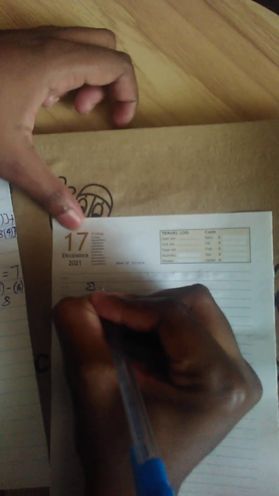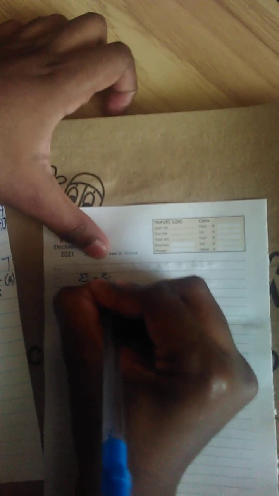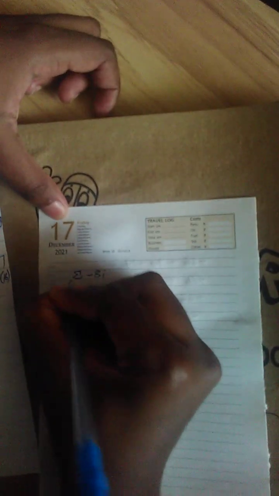So we're going to use the long formula. It's going to be the summation of negative 8i from i is equal to negative 2 to i is equal to 4.